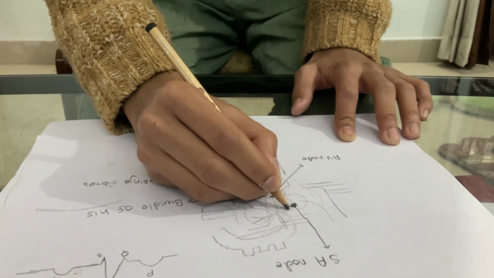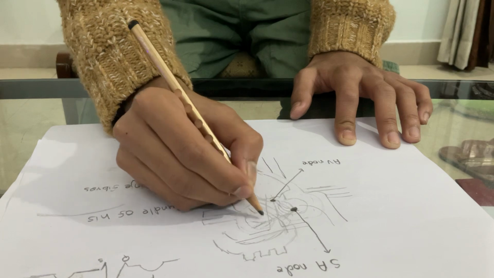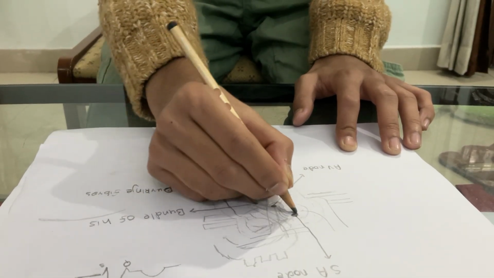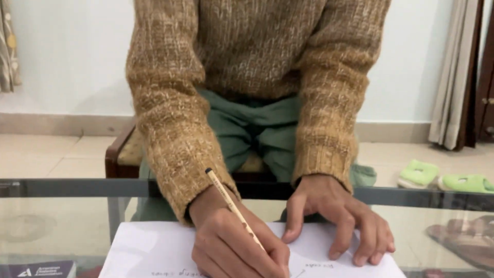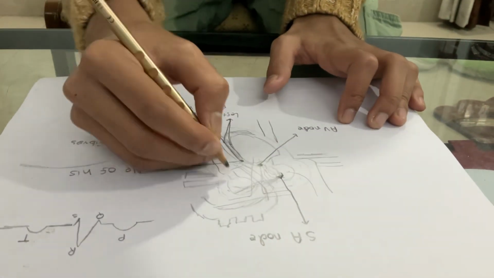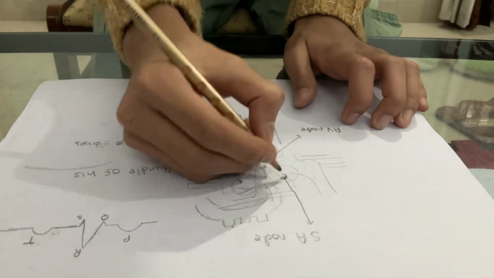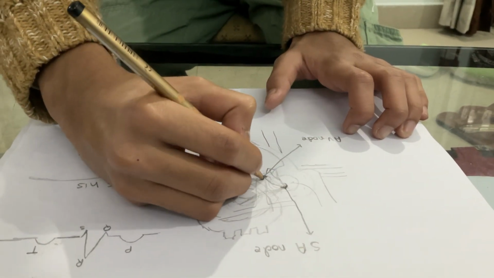This node is connected to something called interatrial fibers. These fibers allow the electricity to be conducted throughout the atria, so they contract at the same time and push the blood out of the atria, and now it goes to the ventricles. Now it also comes to the AV.